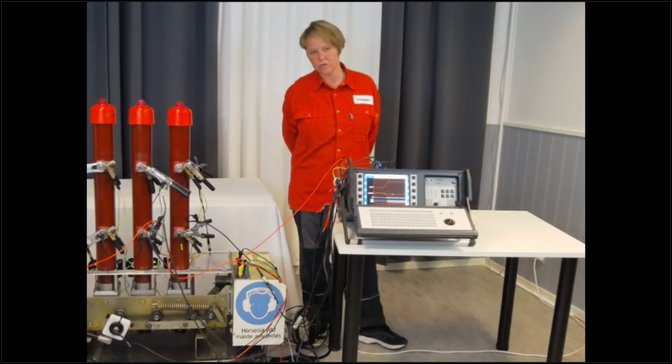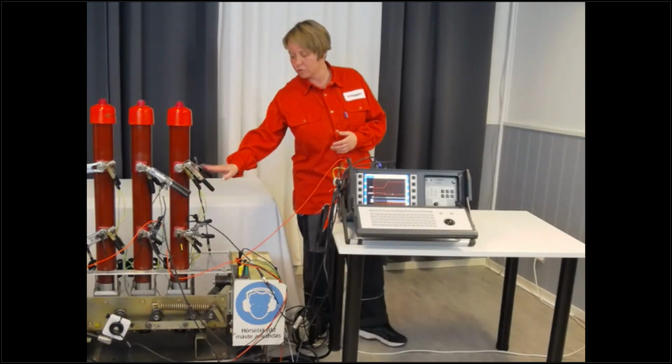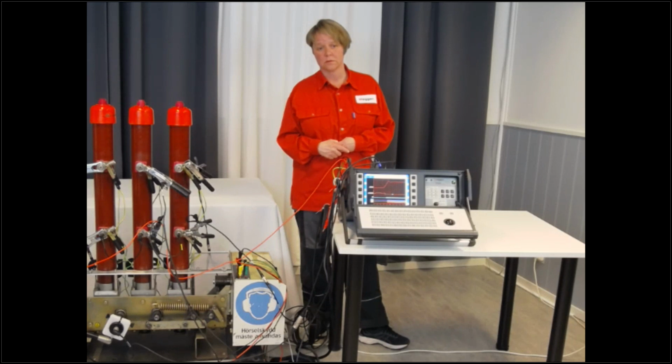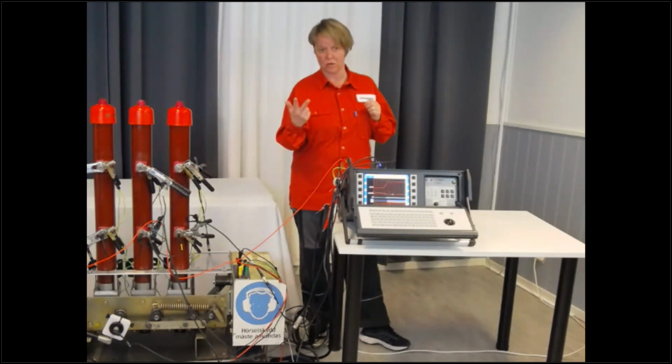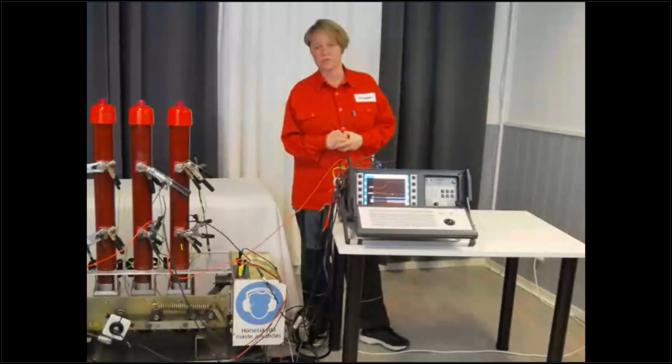So when you measure a breaker with more breakpoints, then you actually normally would use 2 clamps per breakpoint. When you measure classical timing, the cable has 3 parts. So then you have to consider which one is the common part, which is the midpoint of a T or Y on the circuit breaker.